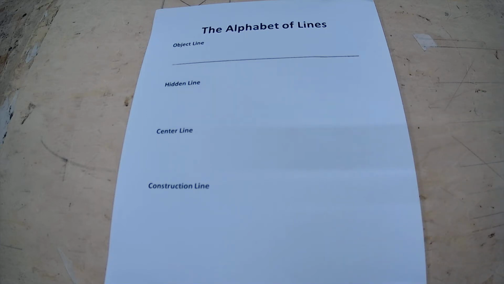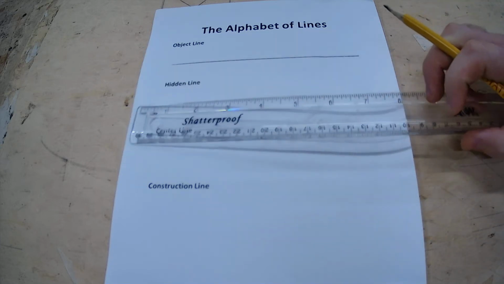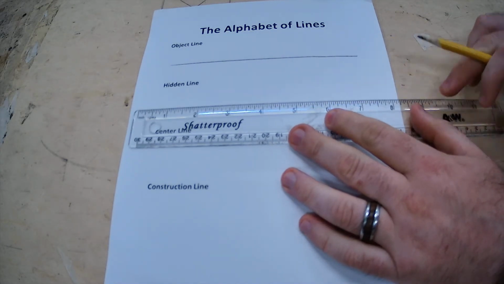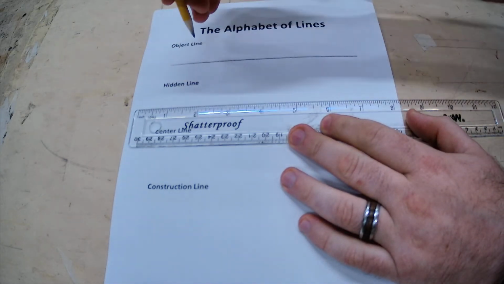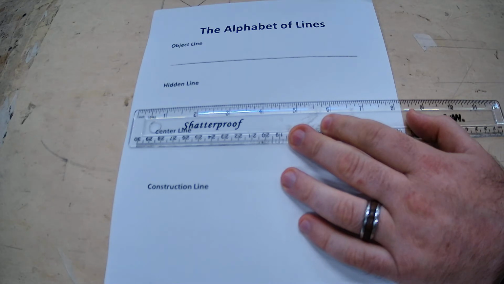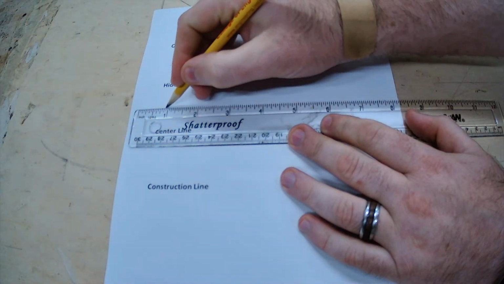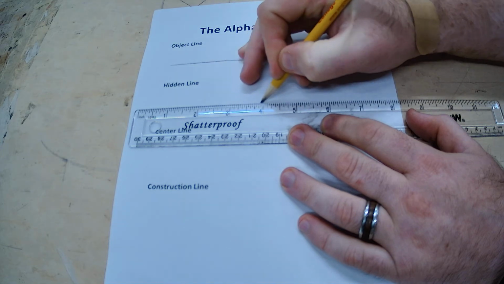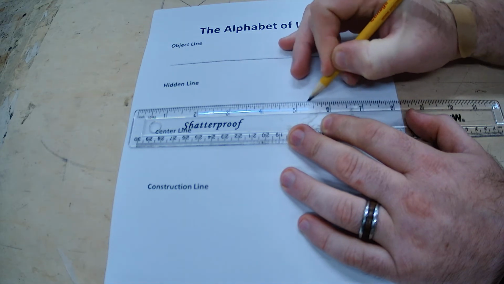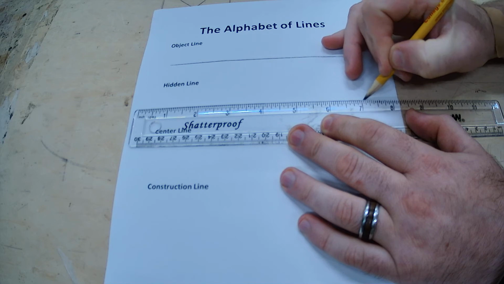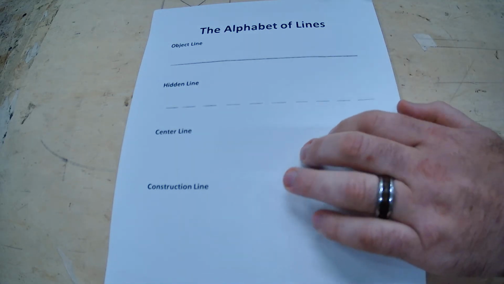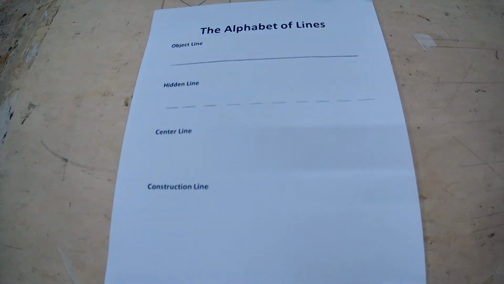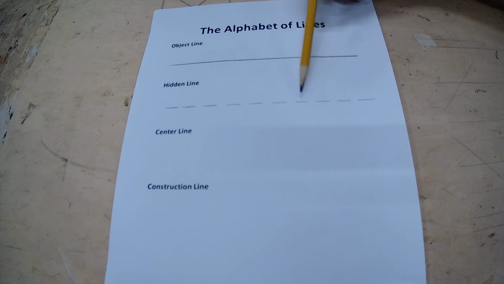The next one I'm going to show you is a hidden line, and a hidden line is one that is just as thick as the object line, except it's dashed evenly. I'm going to really quickly sketch these. There are specific spaces that you should have if you were to be a professional drafter, but in our case, generally they're fairly even.